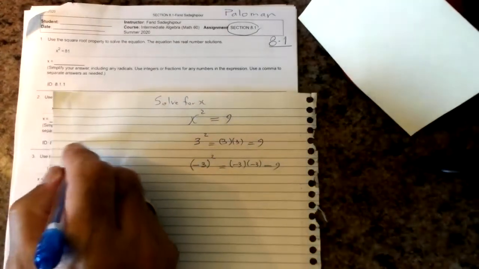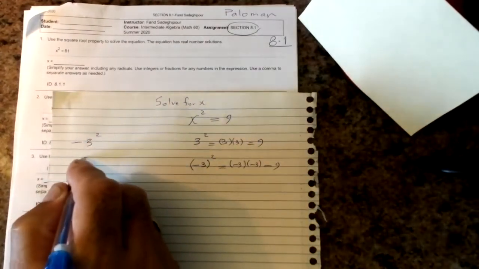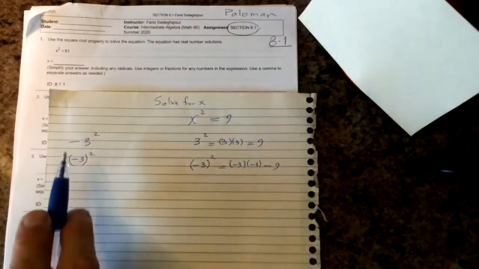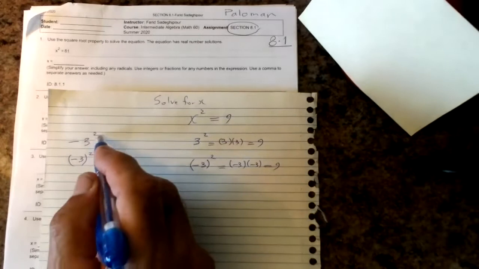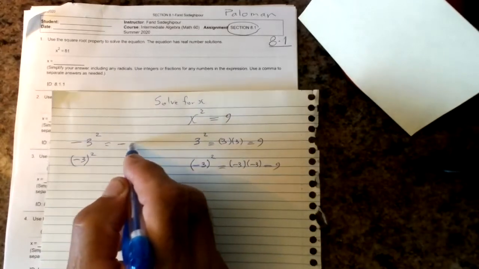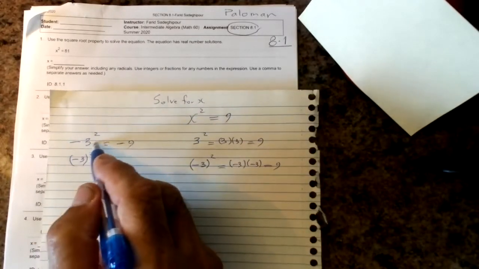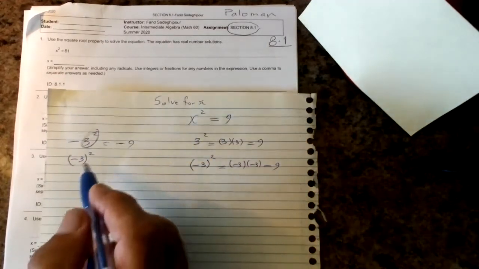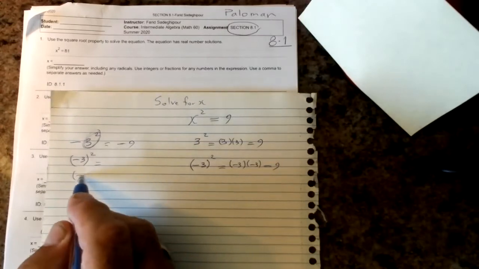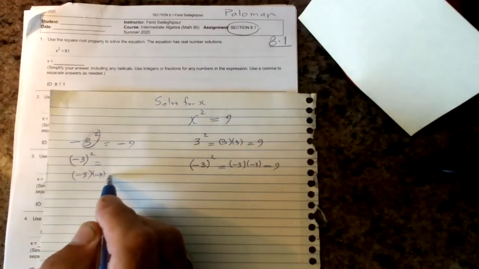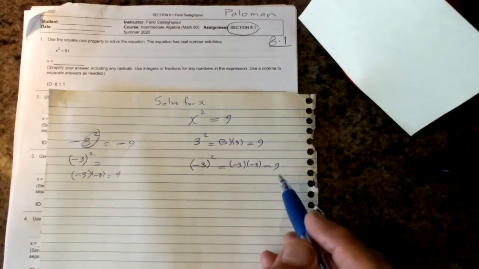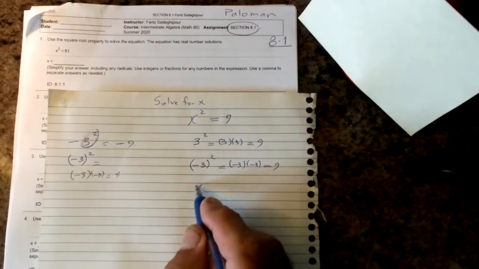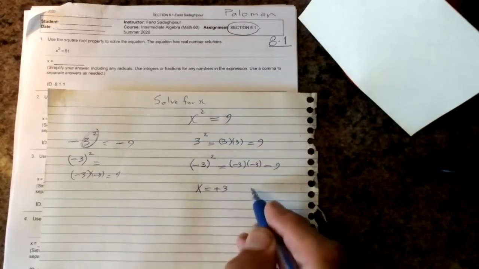Again, remember, there is a difference between these two. If there is no parentheses, then this is equal to minus 9, because the negative is not within the parentheses. You just do this part. But if there is a parenthesis around the negative 3, it's an indication that you are taking negative 3 and multiplying it by negative 3. So that would be 9. Anyway, so here, this equation has two answers. One is positive 3 and negative 3.